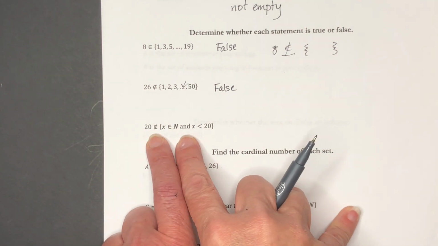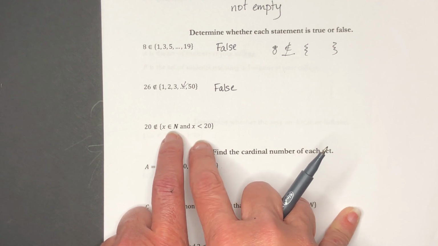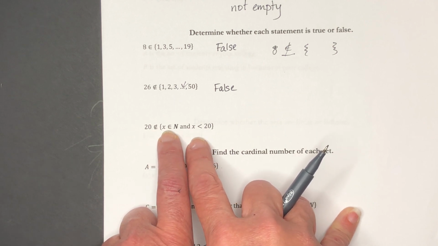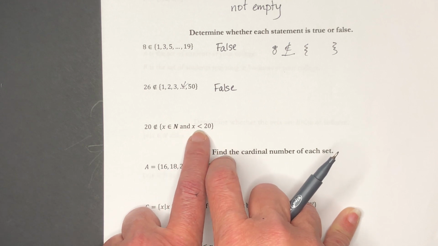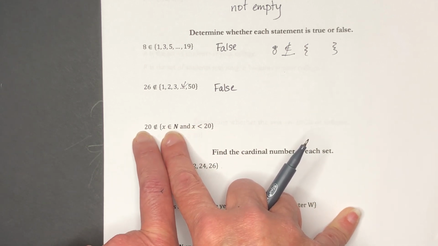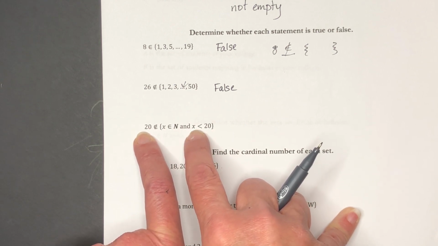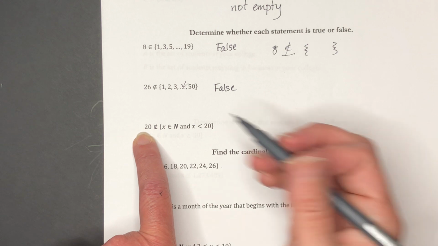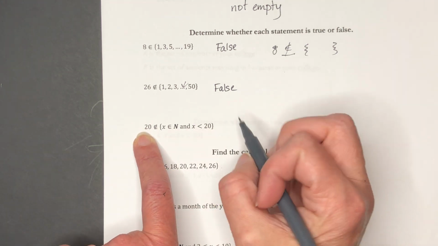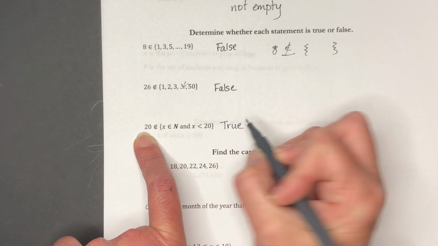Okay, it's this one. 20 is not an element of the set where x is an element of n and x is less than 20. Well, 20 is an element of the natural numbers, but 20 is not less than 20. So this says it's not an element. It is not an element, so this is a true statement.